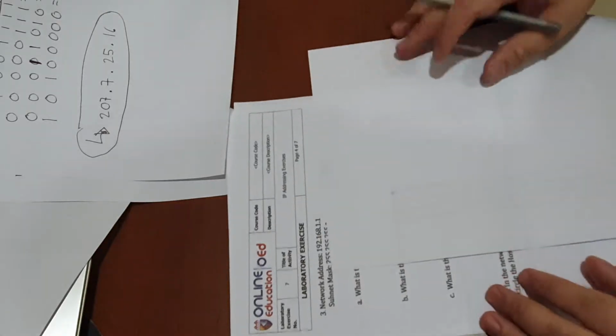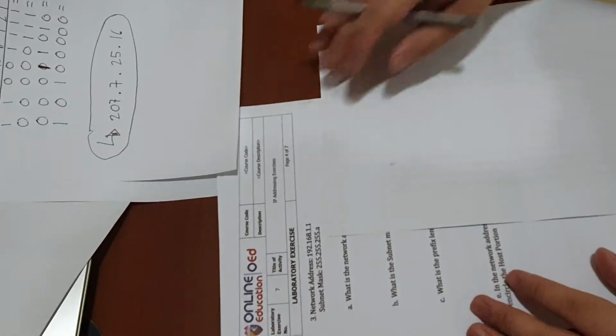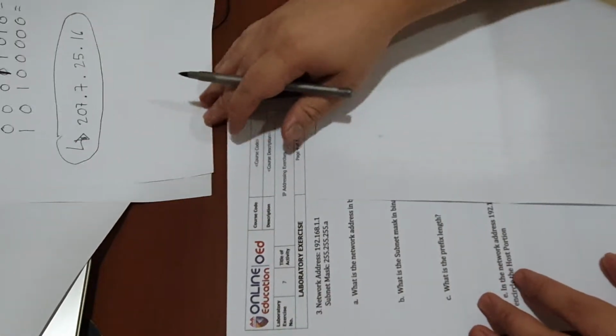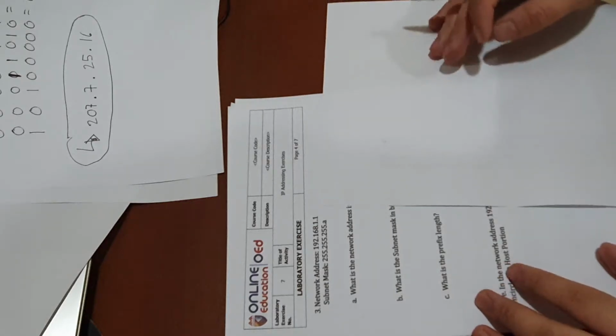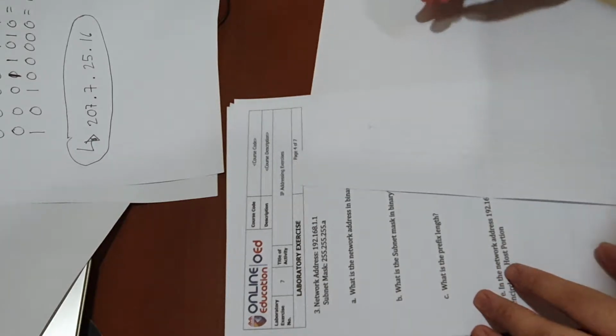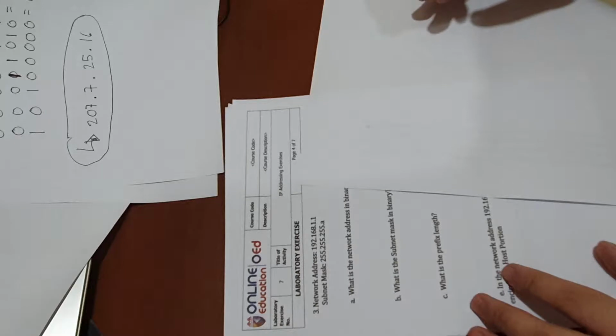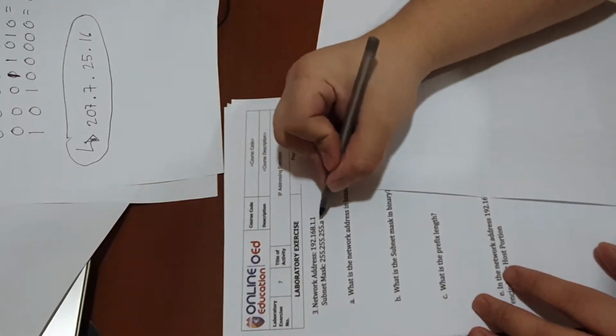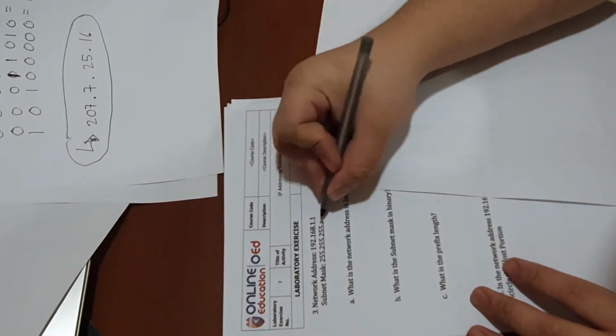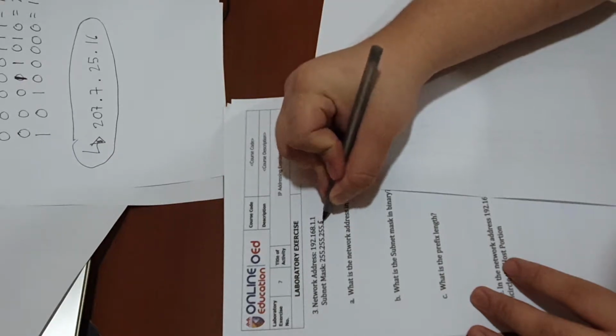Let's solve this problem. So number 3, network address 192.168.1.1. Subnet mask is 255.255.255.8. I think this is a 0. I'm not sure, but I think there's no letter.